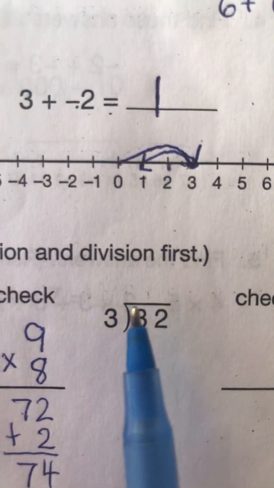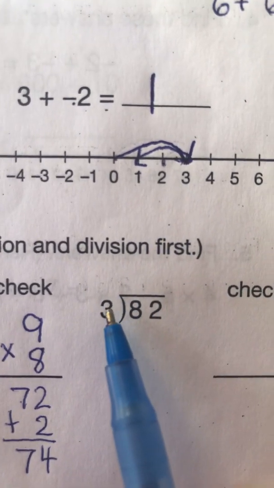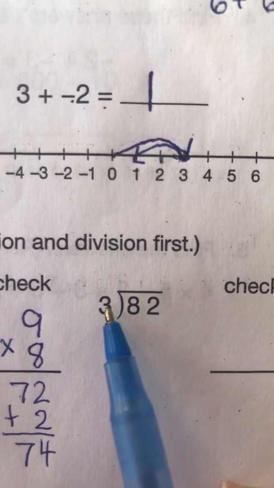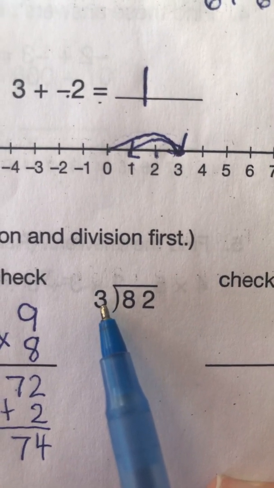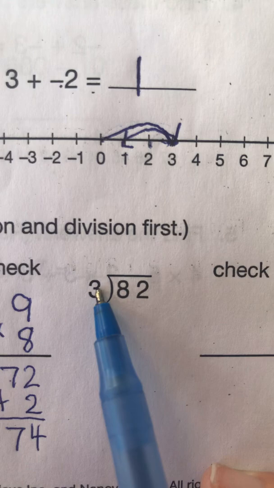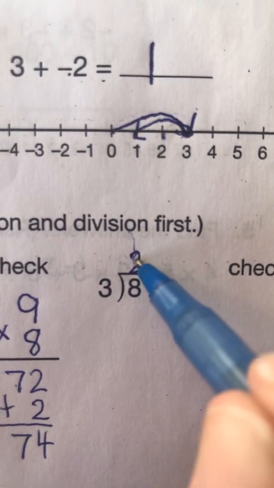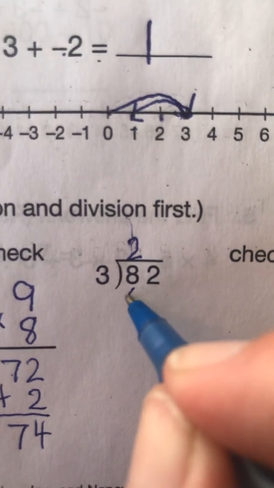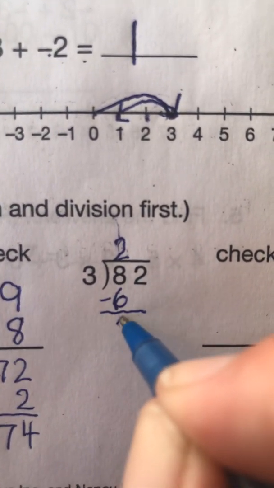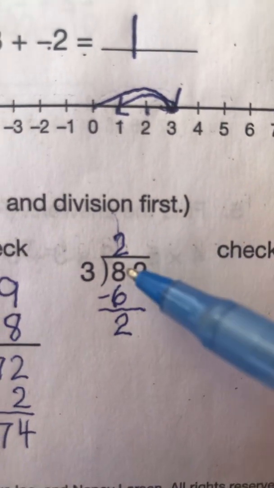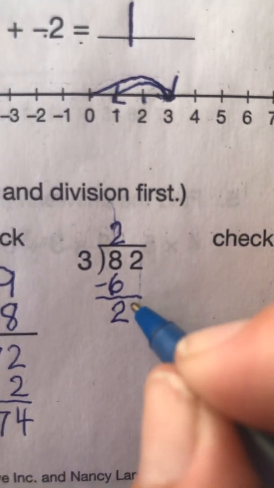Okay. 3 into 82, or 82 divided by 3. How many times will 3 go into 8? 3 times 1 is 3. 3 times 2 is 6. 3 times 3 is 9. Too big. So I got to go back to 3 times 2. 3 times 2 is 6. Multiply. 2 times 3 is, what was it? 6. Now I subtract. 8 minus 6 is 2. Now that's too small, so I bring down that 2.